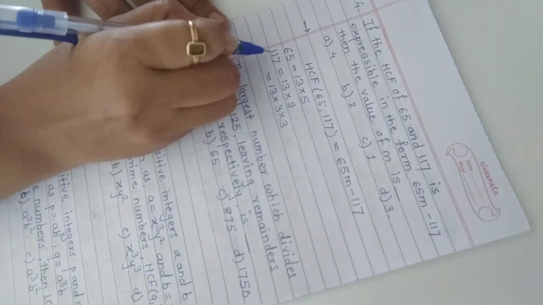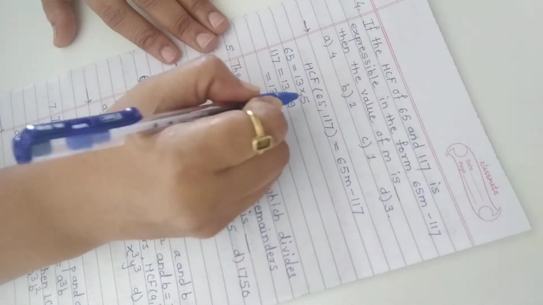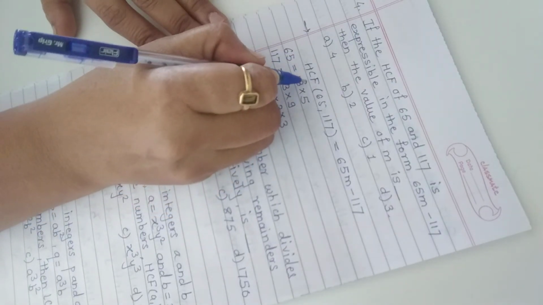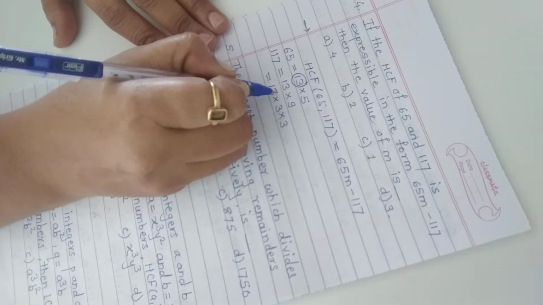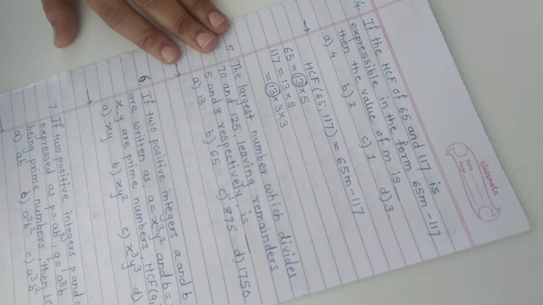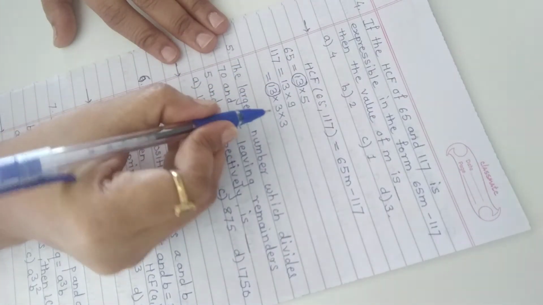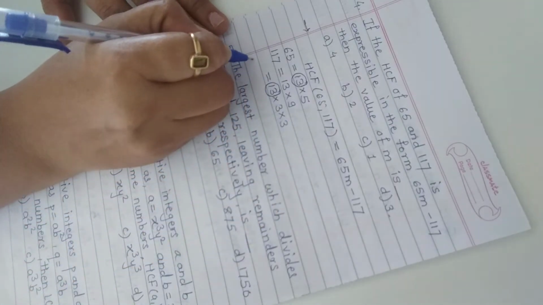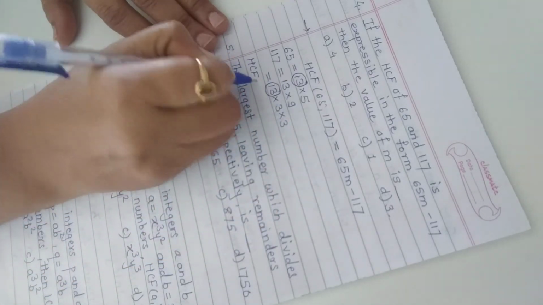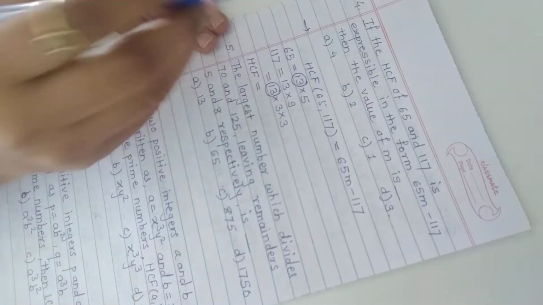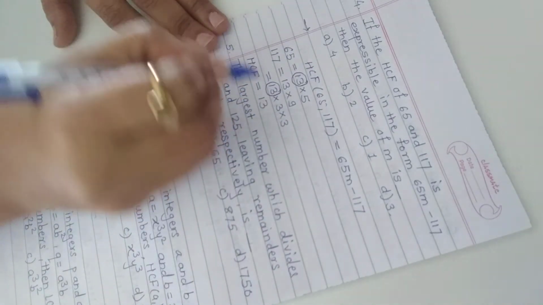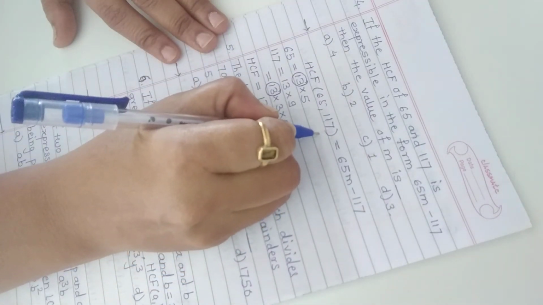These are the prime factors of 117. Now from these two prime factorizations, 13 is the common prime factor. So the HCF of 65 and 117 is 13.